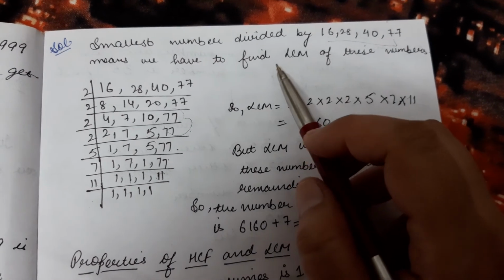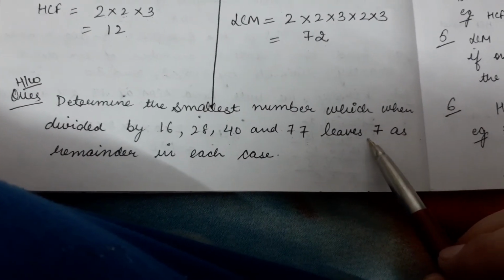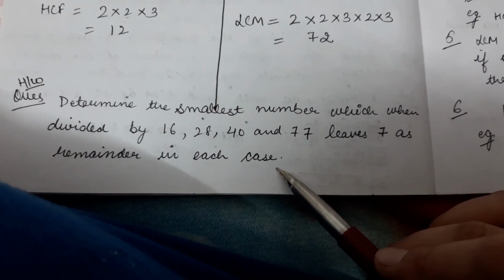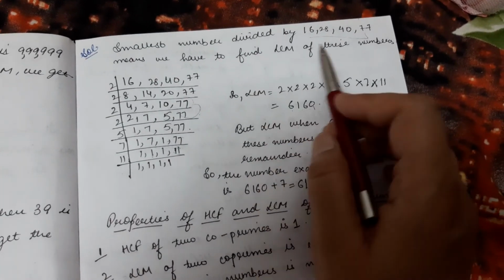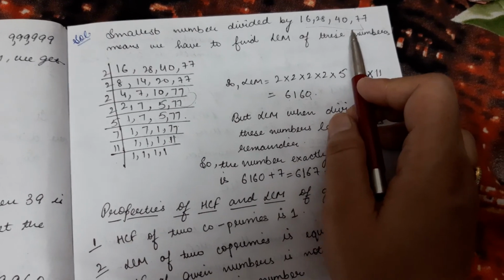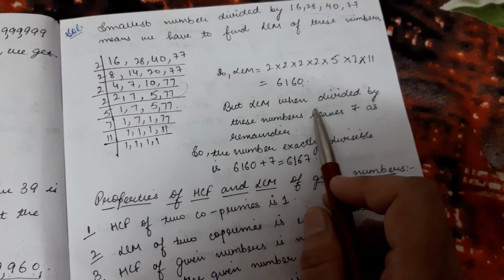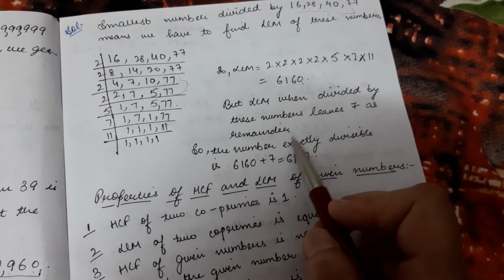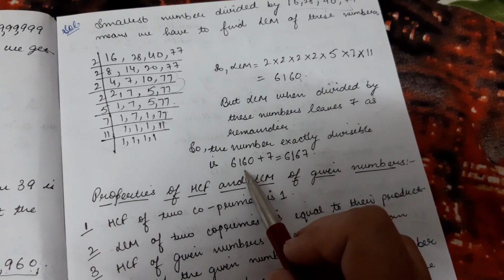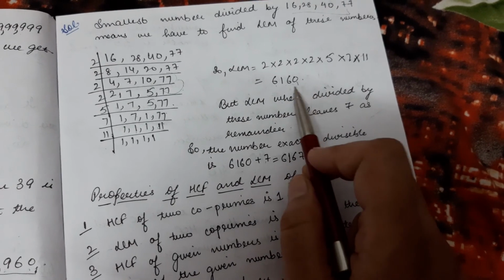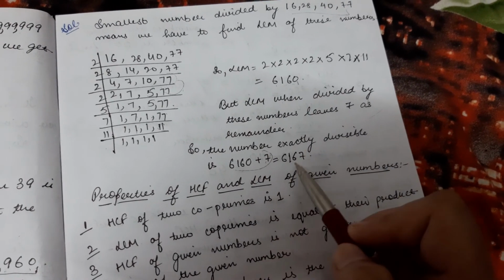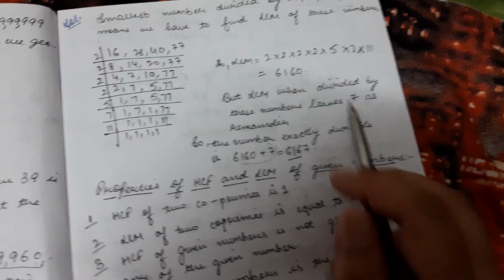Now there was a condition in the question that 7 is the remainder in each case. So if 7 is the remainder, I want to find the number that, when divided by these numbers, leaves 7. The LCM when divided by these numbers leaves no remainder, so the required number will be when I add 7 to this LCM. So the answer is 6167.